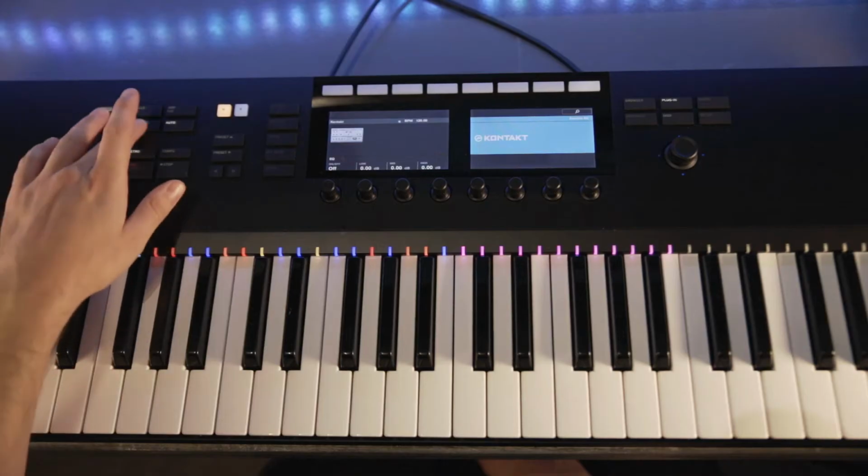Take it out, record. You can hear it's not exactly in time. So all I need to do, I don't need to go to Ableton. I just hit the quantize function on the keyboard and that will quantize this kick drum to the grid.